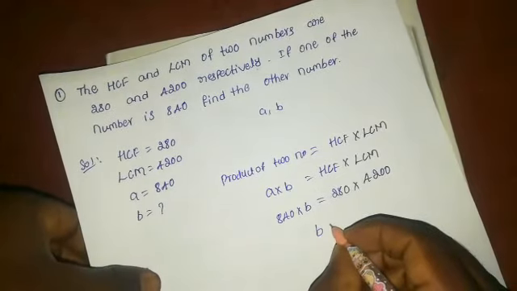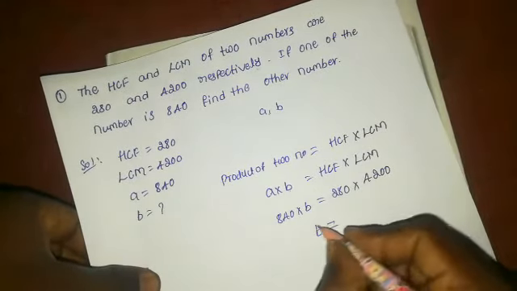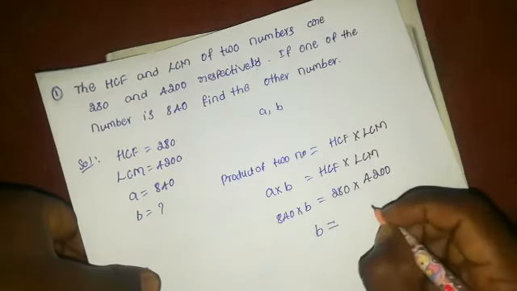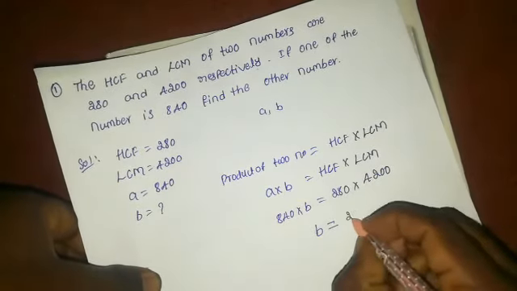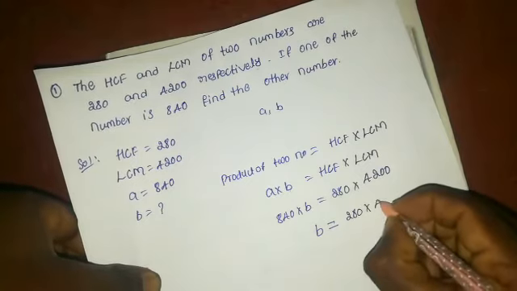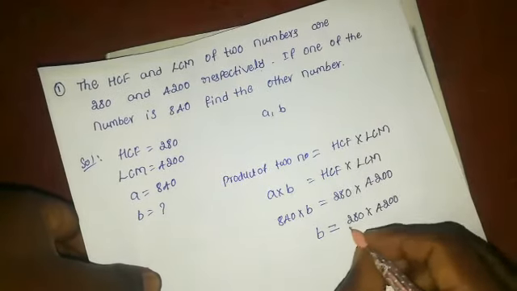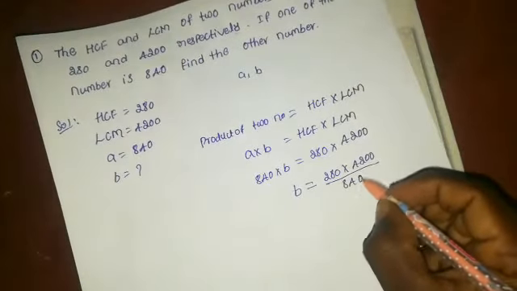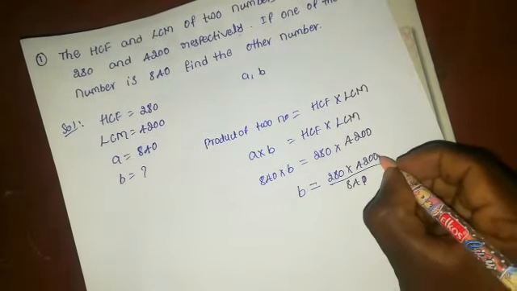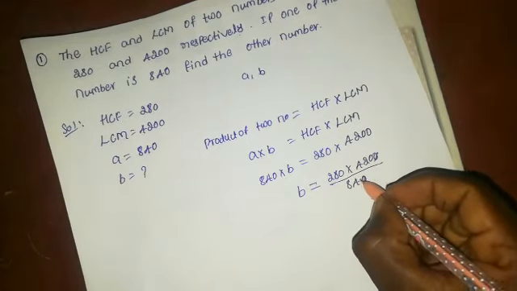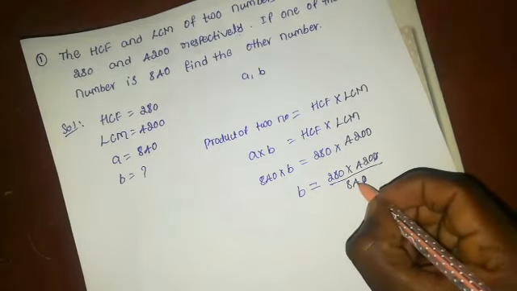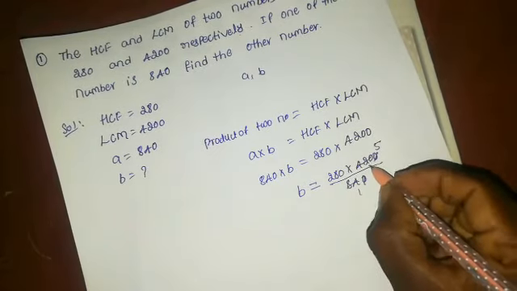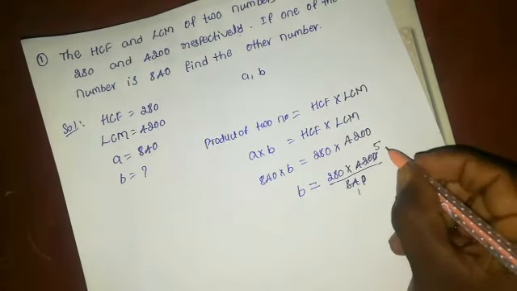So B is equal to 280 into 4200 divided by 840, since when we shift 840 to the right side it becomes the denominator. Now we have to simplify this. Here the 10 gets cancelled. Now we have to divide 420 by 84. 84 fives are 420. So when we divide 420 by 84, we get 5.